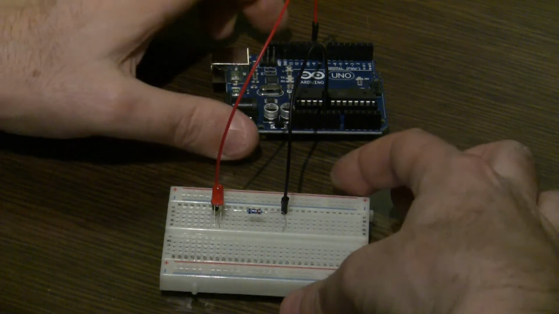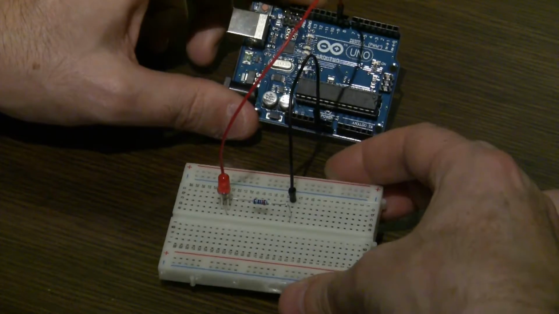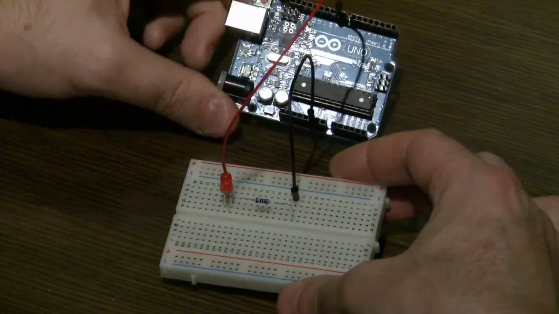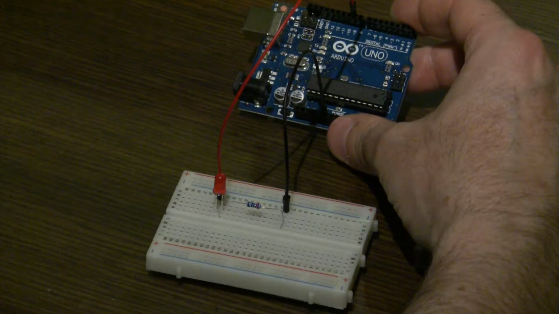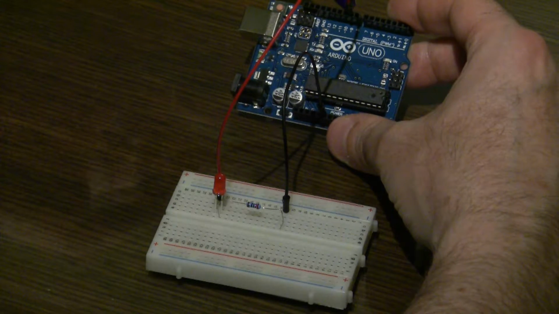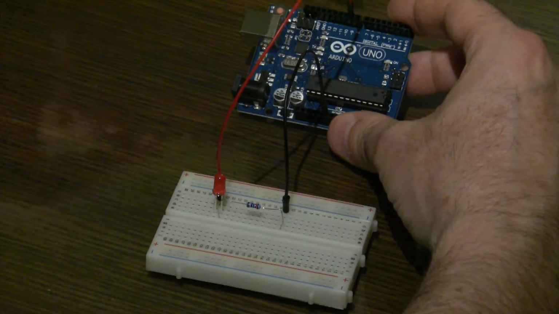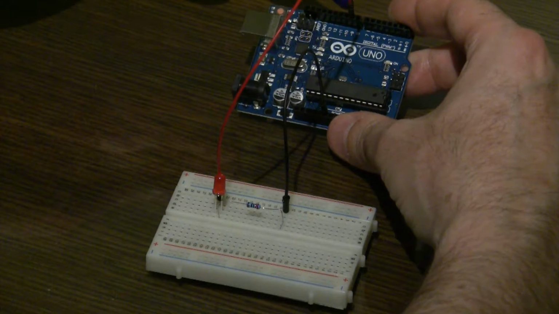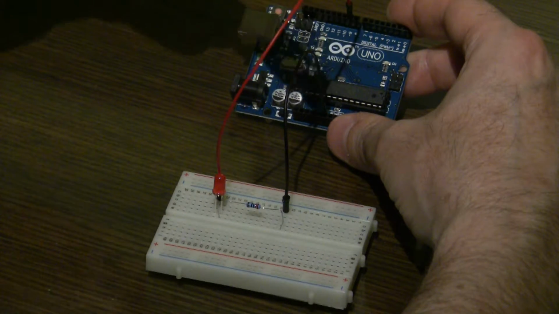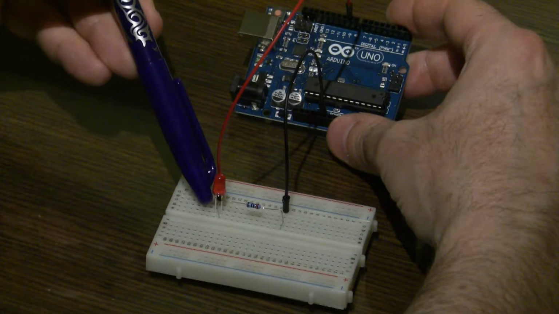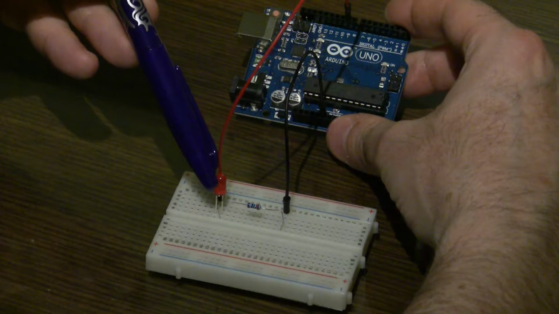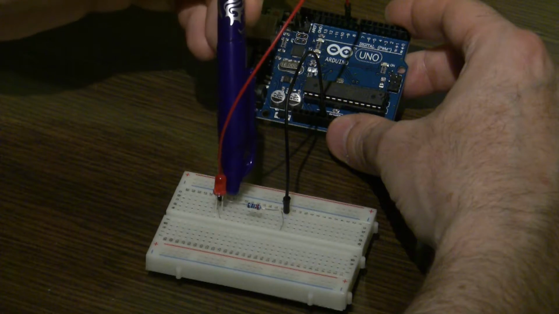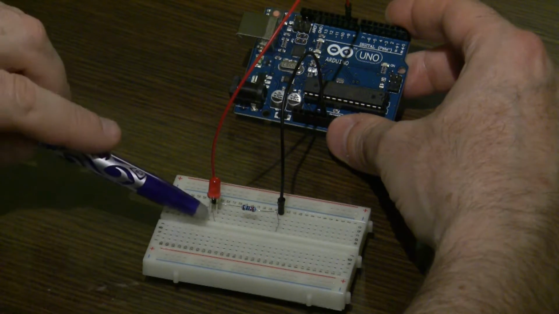So I've done my best representation of the sketch on page 95. I'm using one of the PWM pins. That's pin number 9. That's my power source. So we should get 5 volts coming out of this one. It goes into the long leg of the LED, goes through it, lights it up, comes out the short leg.